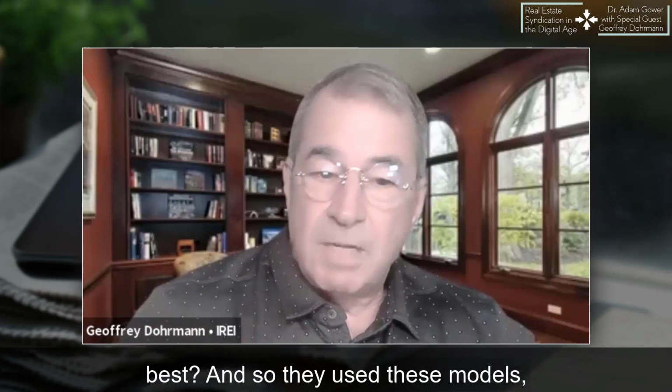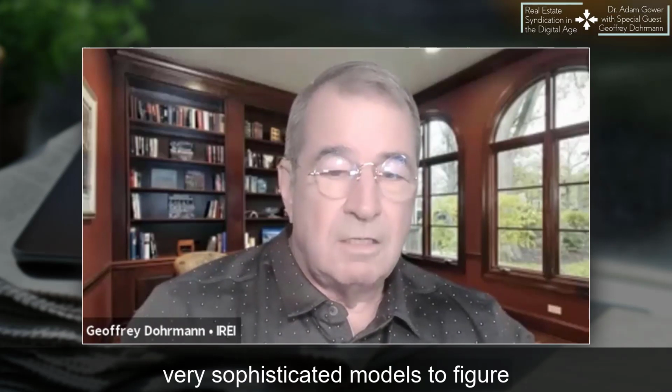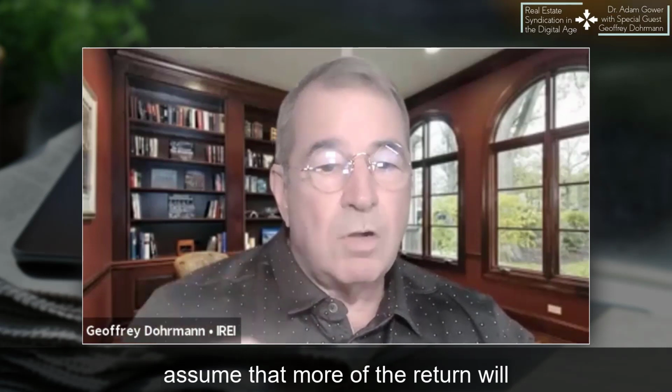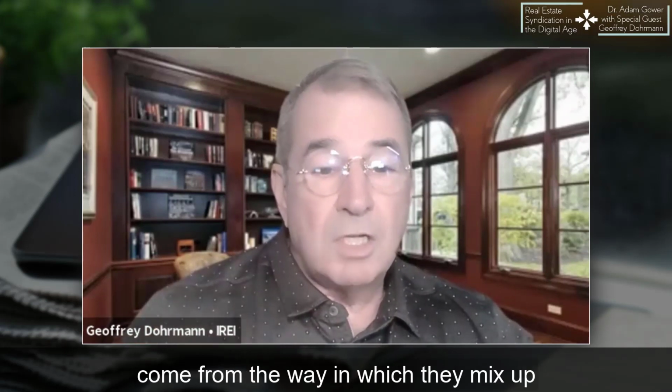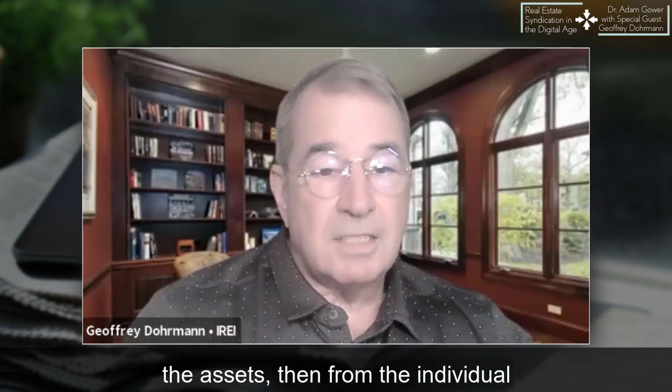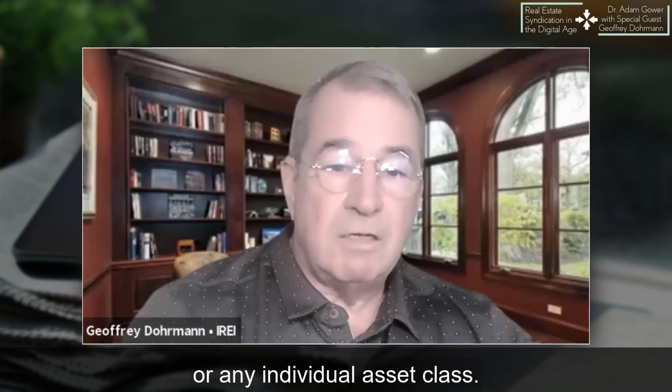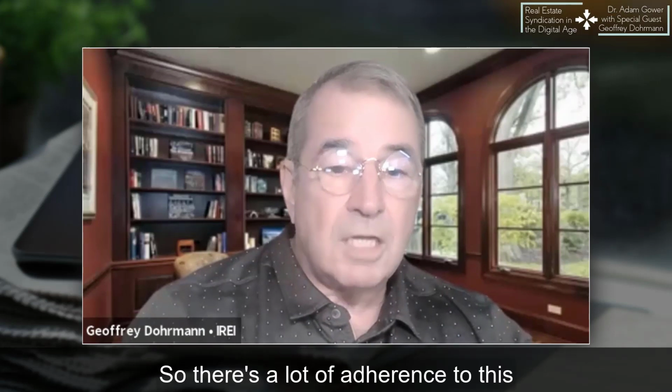And so they use these models, very sophisticated models, to figure that asset allocation. And they assume that more of the return will come from the way in which they mix up the assets than from the individual performance of any individual manager or any individual asset class. So there's a lot of adherence to this.